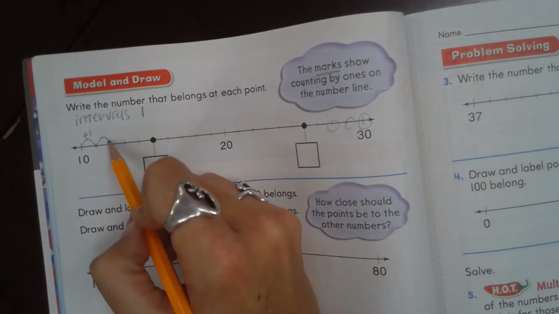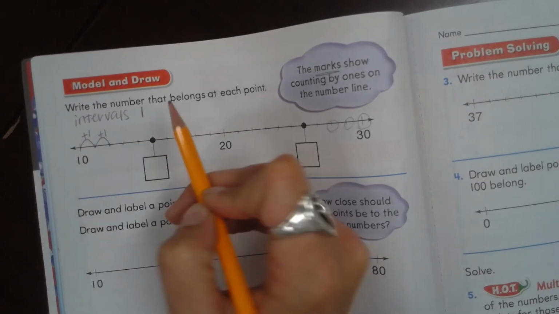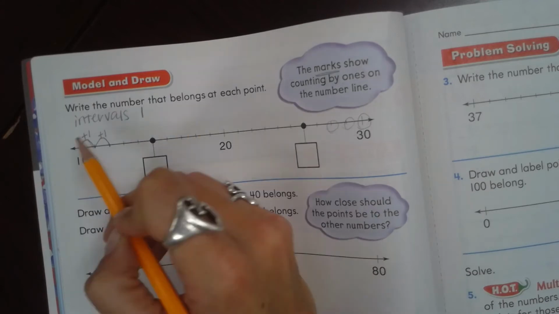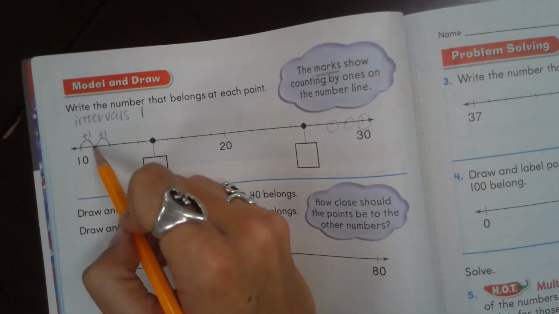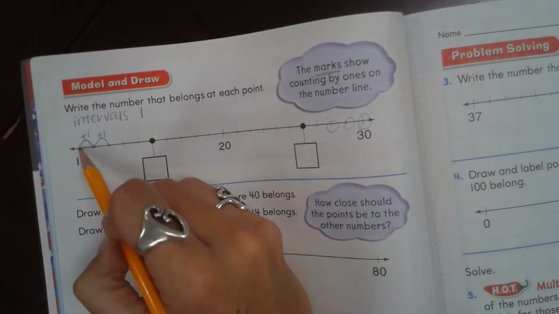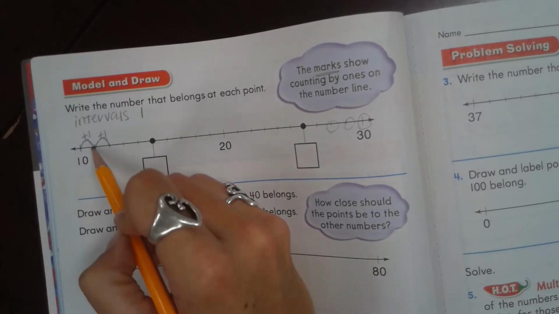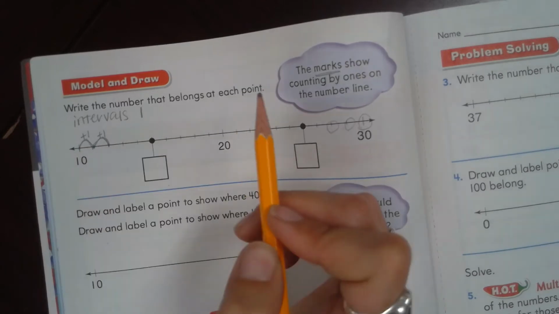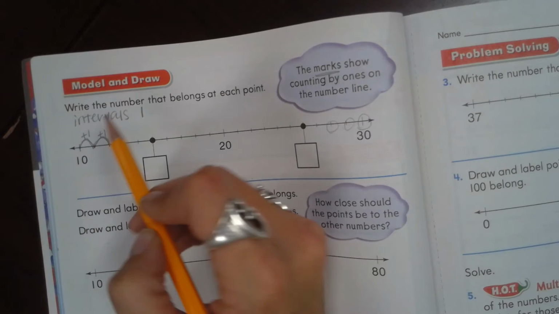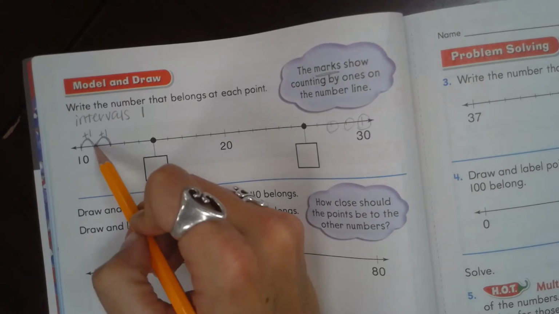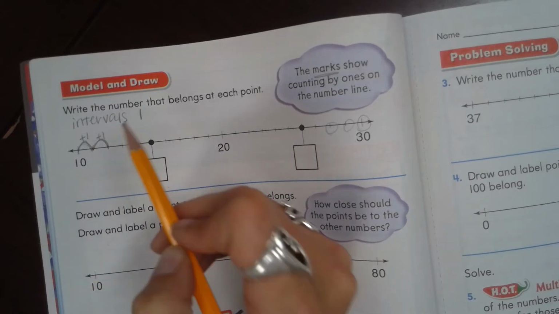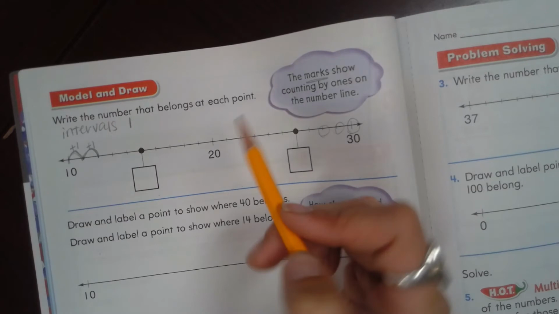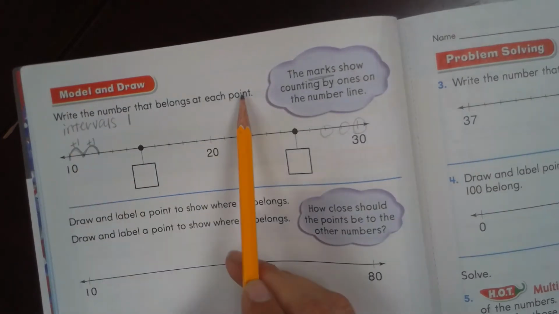Next one, adding 1. So each one of these jumps is an interval. Each one of these lines is a tick mark. And we jump all the way to the next one. So sometimes these tick marks will be an interval of +2 or +5 or +4. It could be just about anything. Okay, so this is asking us to write the number that belongs at each point.